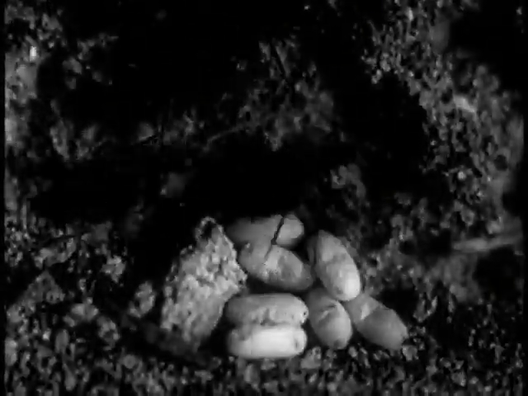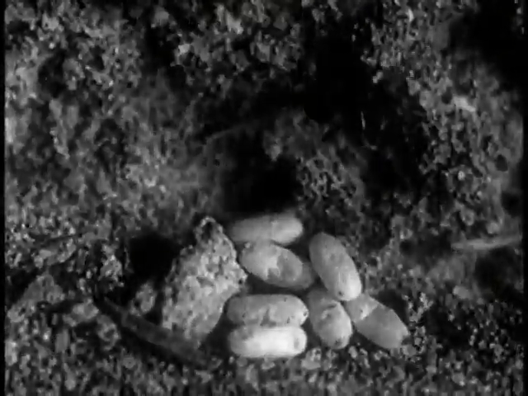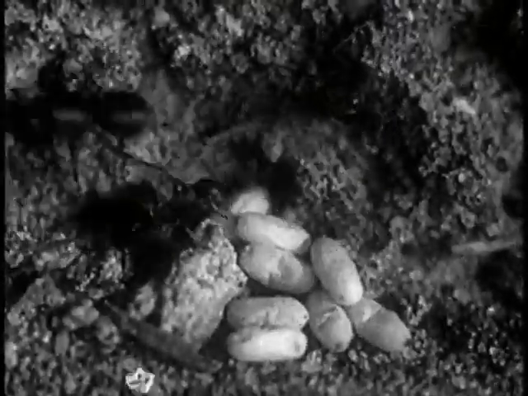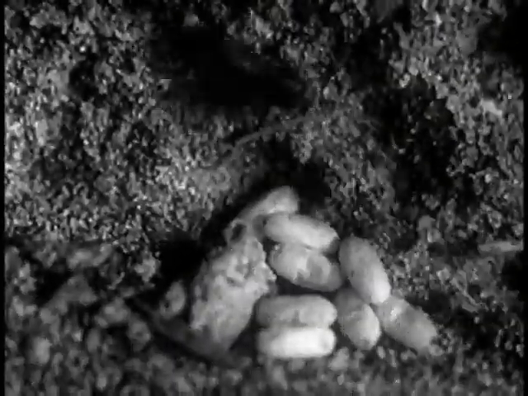Well, that's because they do it regularly. As soon as the weather changes, they start changing the position of the eggs and the cocoons inside the nest. But they do know now that a storm is coming, and they're hustling down the eggs and also the cocoons so that they will not be bothered by the weather.